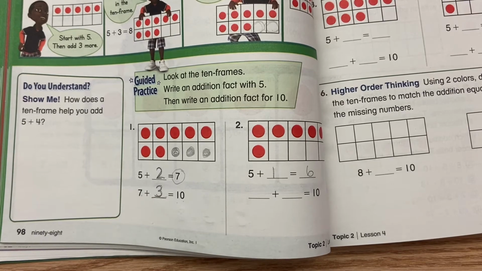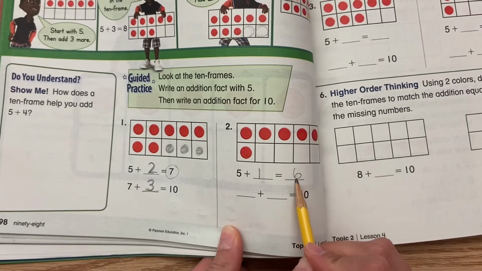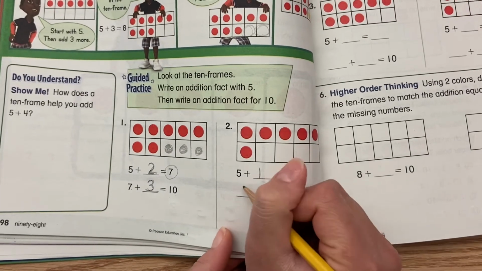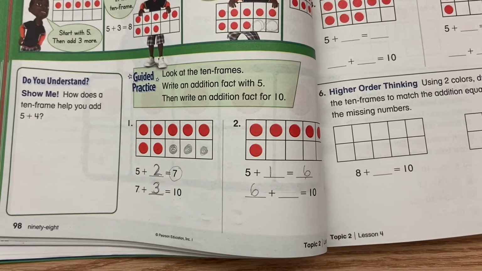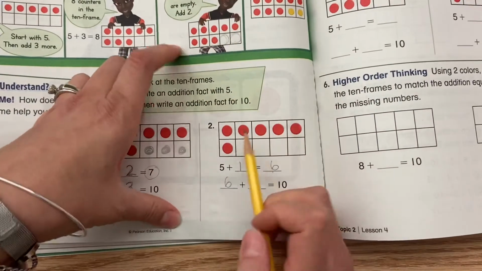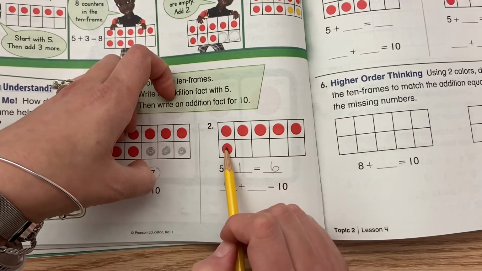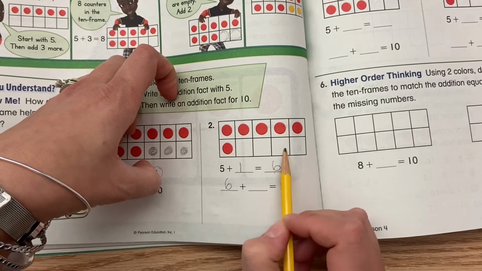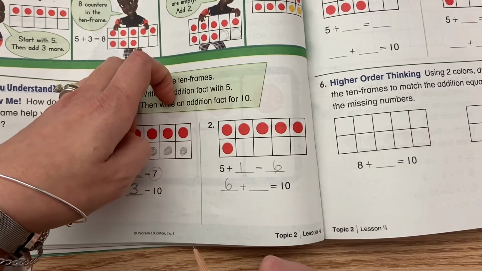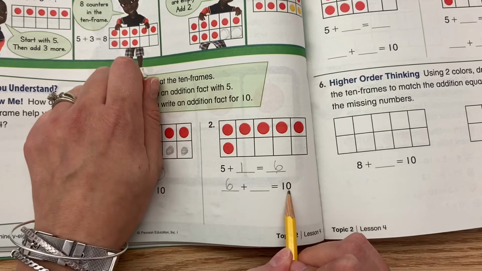Now remember, you're going to take the sum of the first equation, which is 6, and use that for the first addend. Now we want to make 10. I have 6 counters already on my 10 frame. How many more counters do I need to have a full 10 frame to make 10?